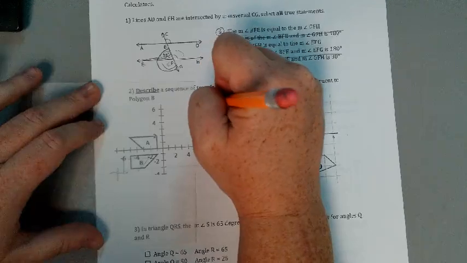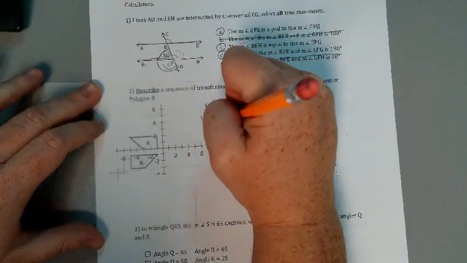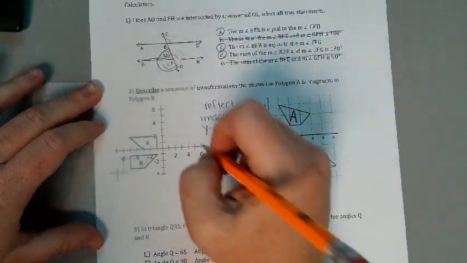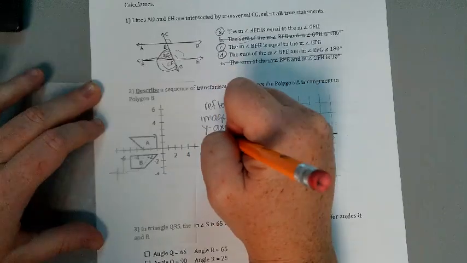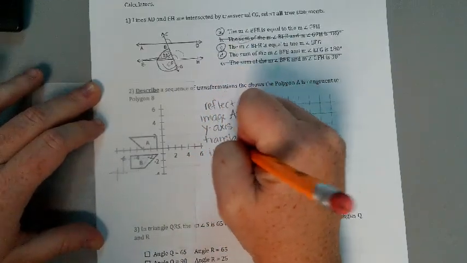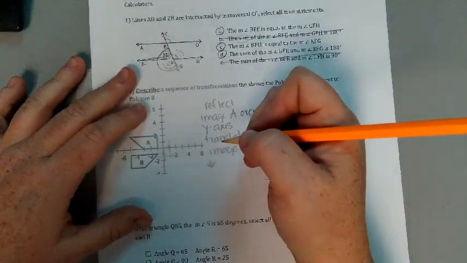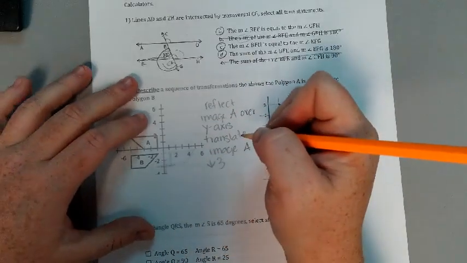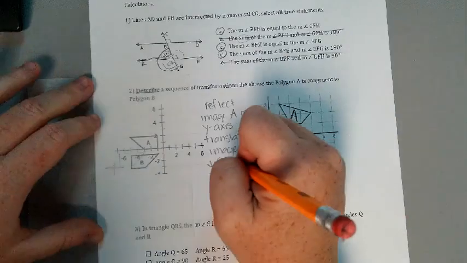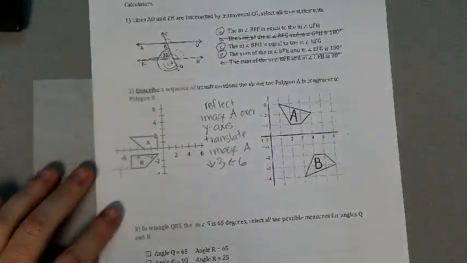So reflect image A over y-axis, translate image A down, I think it was 3. 1, 2, 3. And 1, 2, 3, 4, 5, 6. Left 6. There's more than one way to do it. That's just one of them.